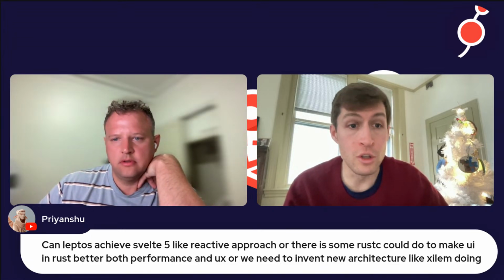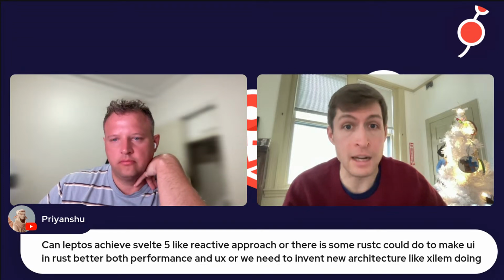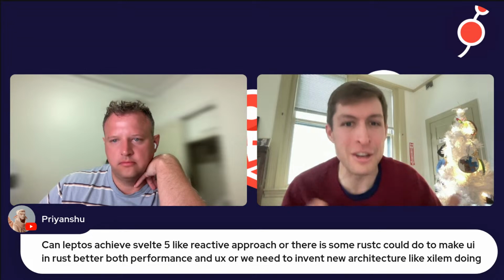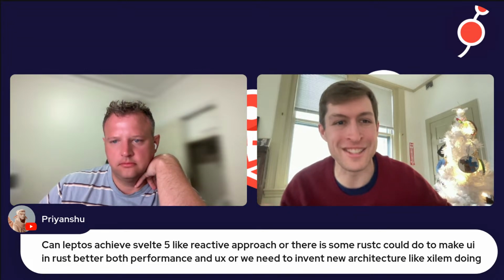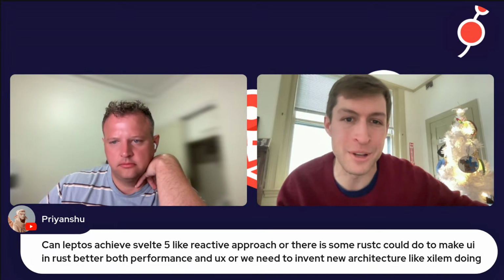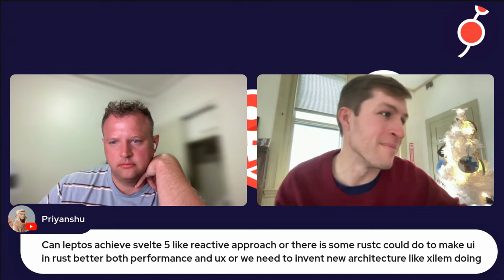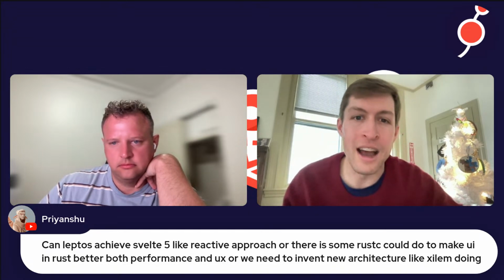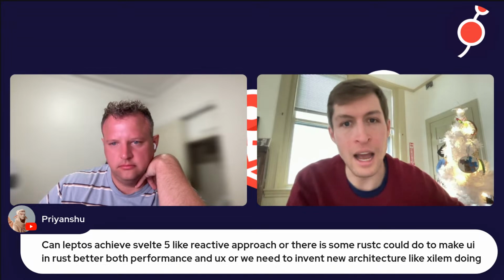So could Svelte achieve a Leptos-like reactive approach? Yes. The difference between Svelte 5 and all previous Sveltes is adopting the reactive approach that Leptos was already using, which we got from Solid and that's shared with Vue and so on.